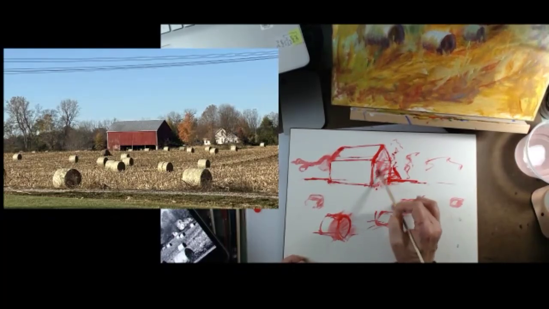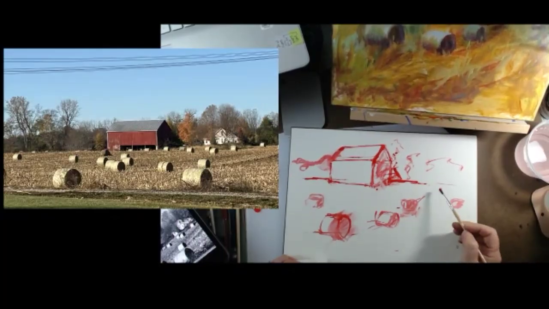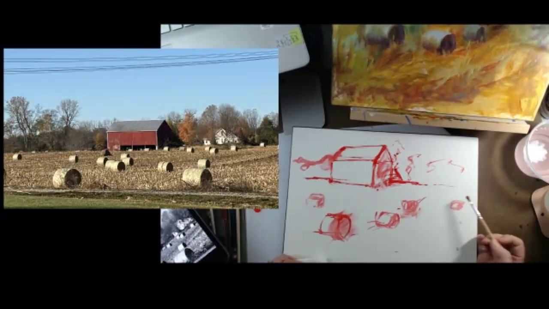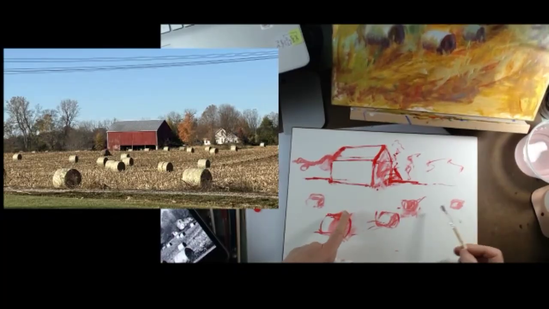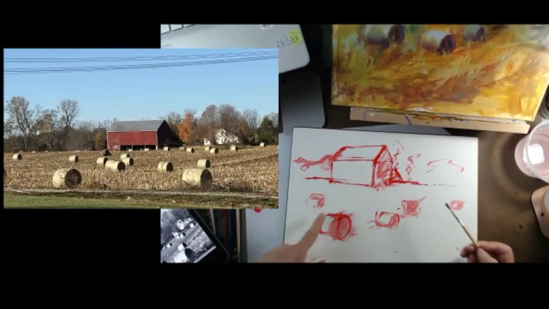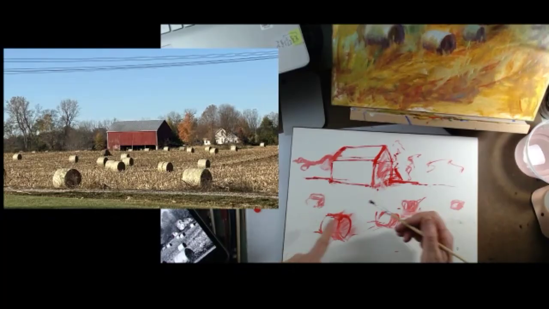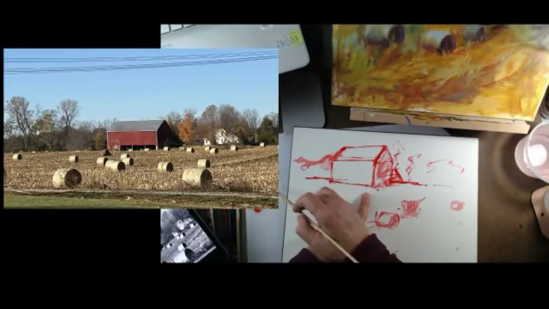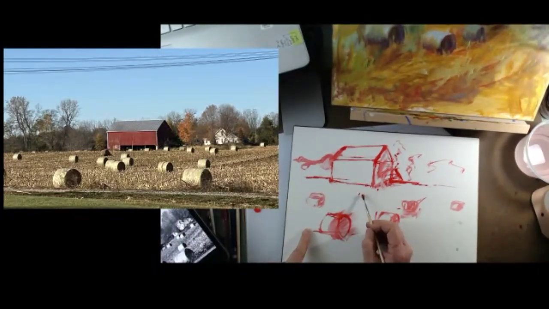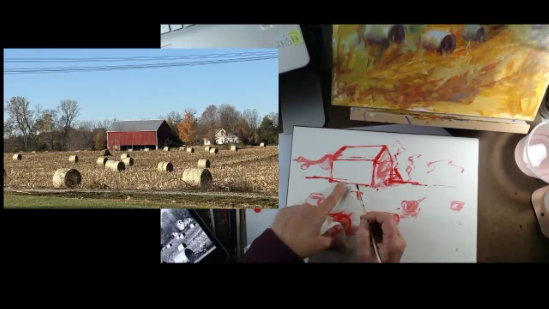Or more. And that's it. Oh, so 1, 2, 3, 4, 5. I'm gonna put a little... I'm looking at my canvas, and there's a hole right here, so I need to put a little hay bale back here. Clean this brush out very good, and it's further back, so it gets a little smaller.